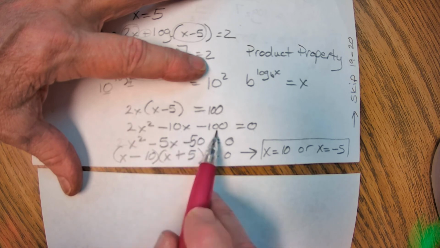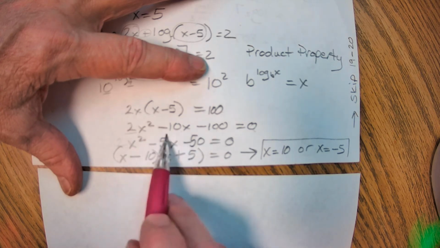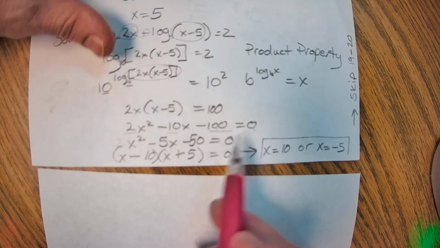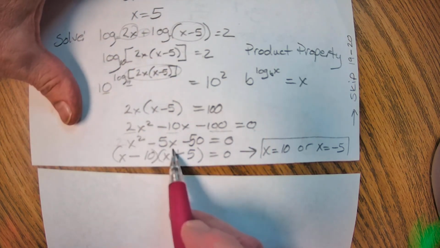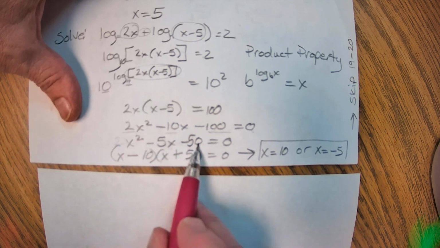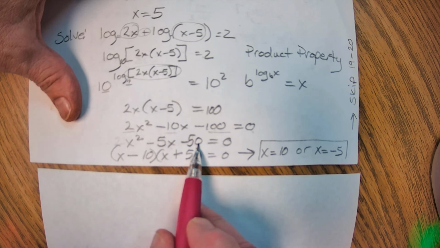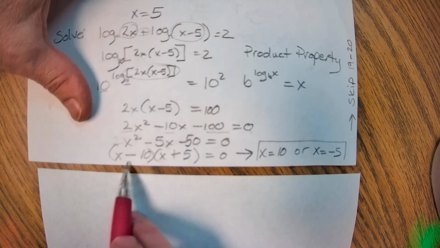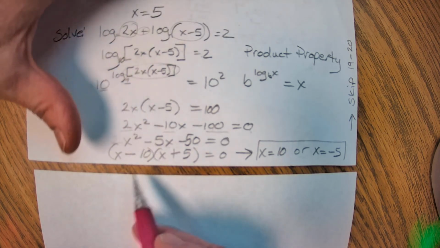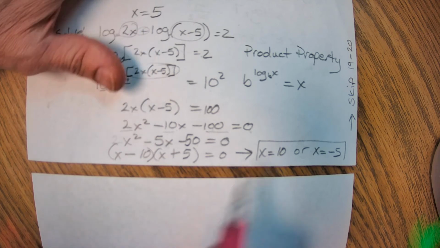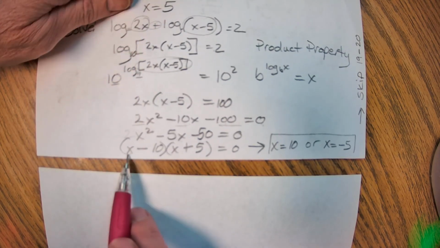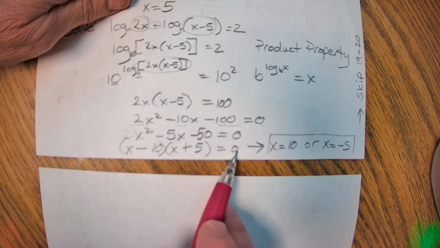2x squared minus 10x minus 100 equals 0. Well, these all have a common factor of 2, so I'm going to go ahead and divide everything by 2. And when I do that, the result is x squared minus 5x minus 50. Well, this is a quadratic function, and I know that this can be factored. How do I know that? Just by looking at it. Well, I'm a really good factor. Some of you might want to work on the factoring skills. So it factors to x minus 10 times x plus 5 equals 0.